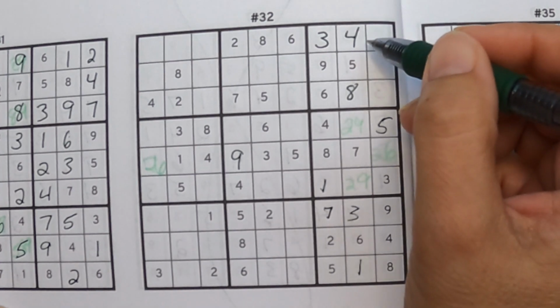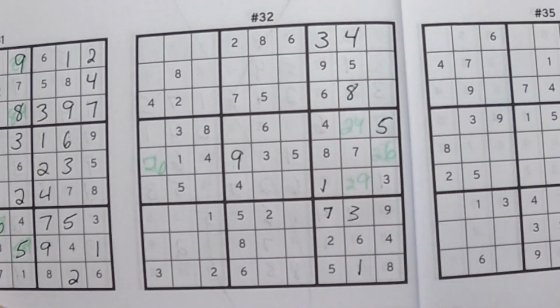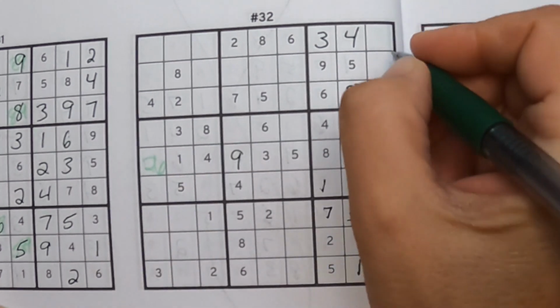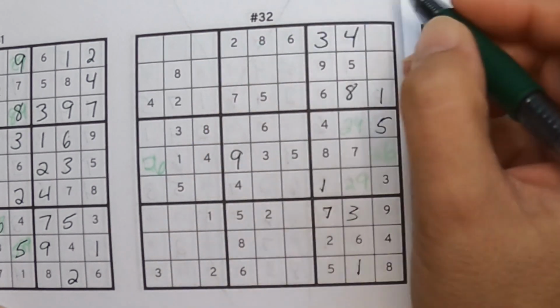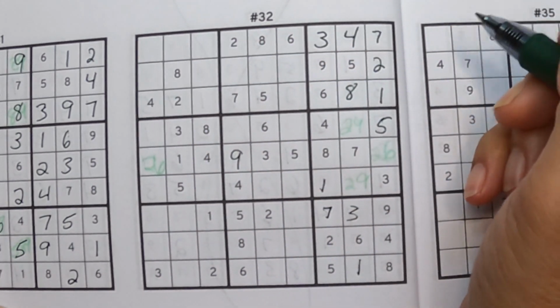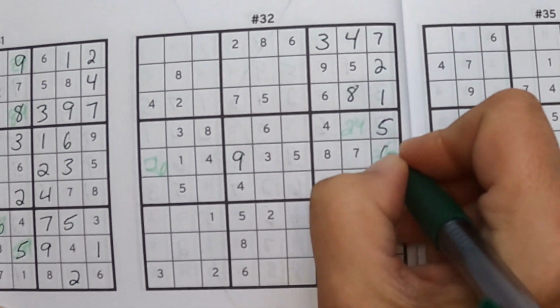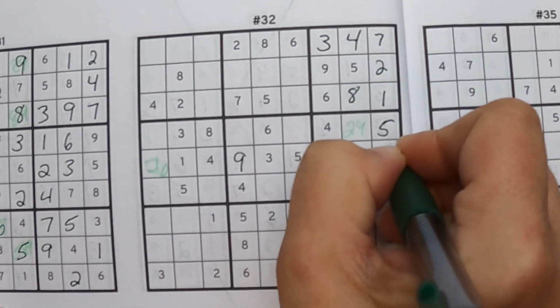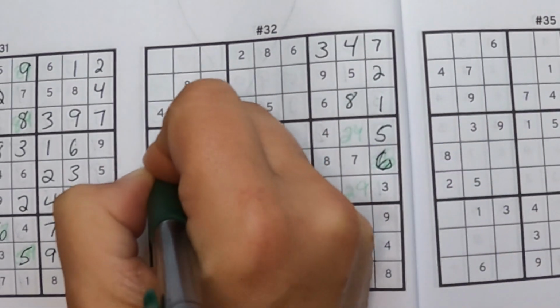For this box now, we're missing 1, 2, and 7. We've got a 2 and 7 here, so this is our 1. 2 here, so 7, 2. That 2 makes this our 6 and 2.